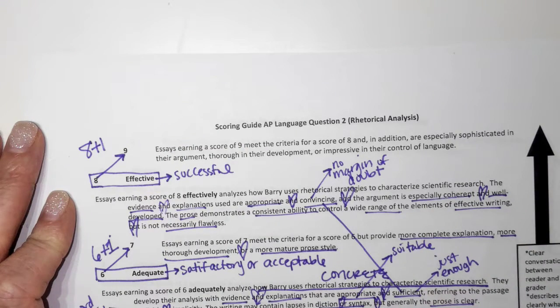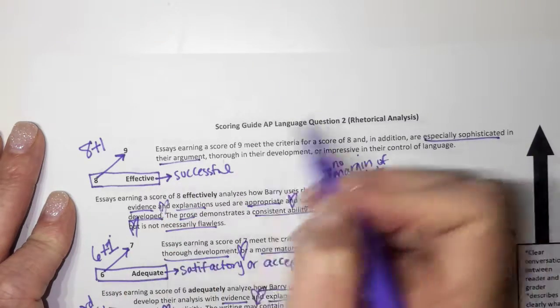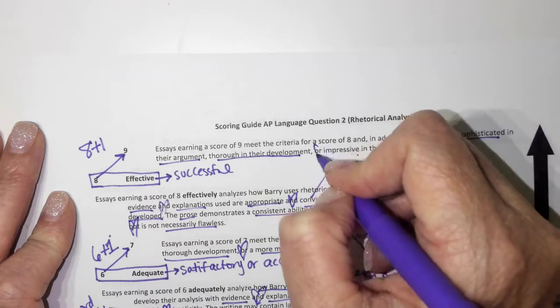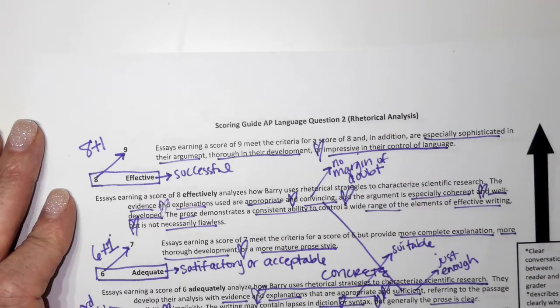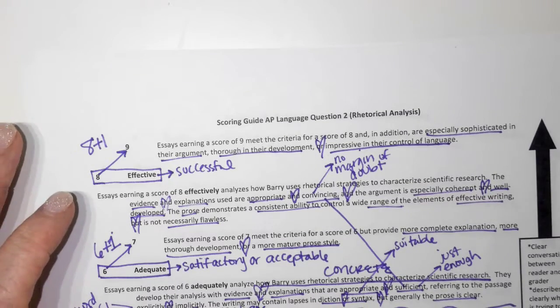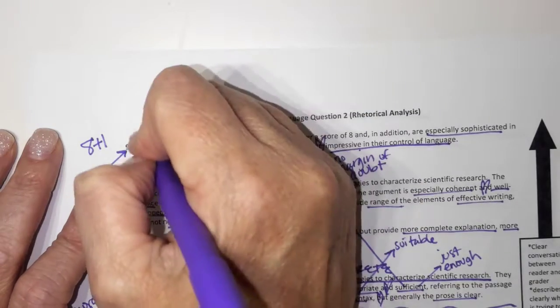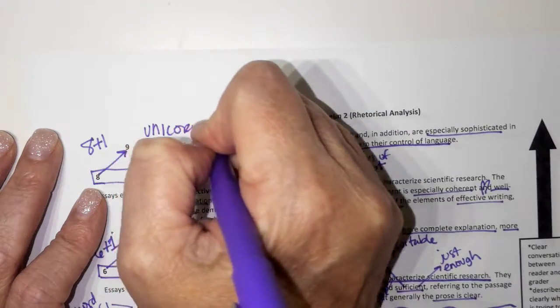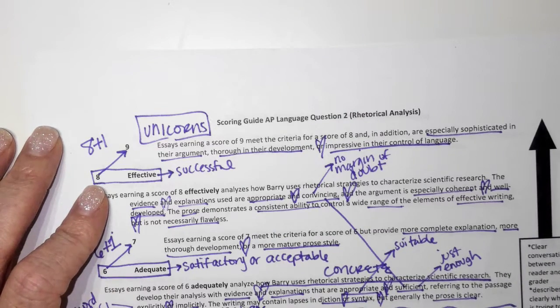So, the 9 meets the criteria for an 8, and in addition is especially sophisticated in its argument, thorough in its development, or impressive in its control of language. In all honesty, a 9 is more than just one thing, it's all the things. We call 9s unicorns because they're very, very rare. Very hard to find. And when you do, you jump up and down with excitement.